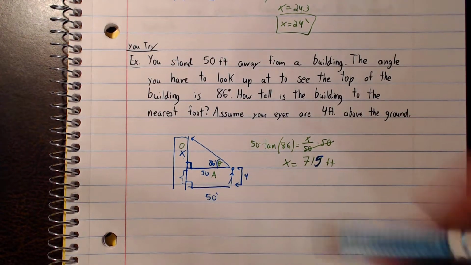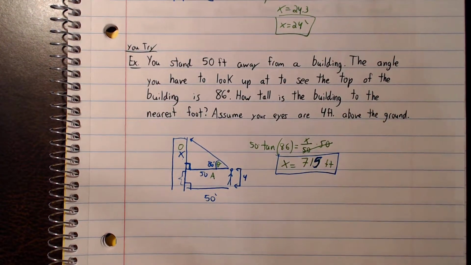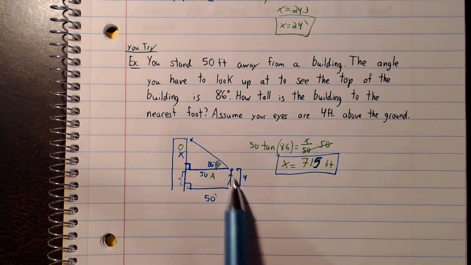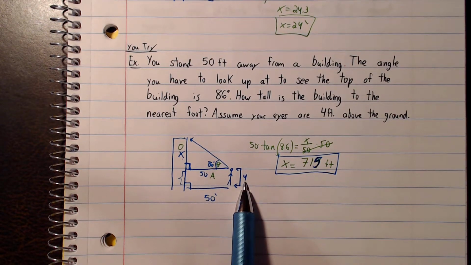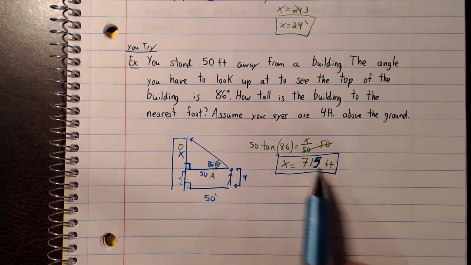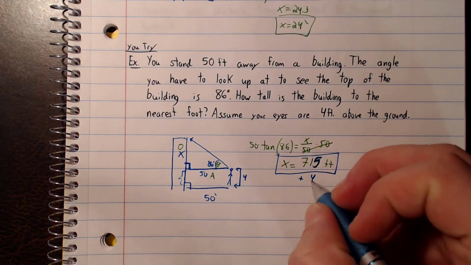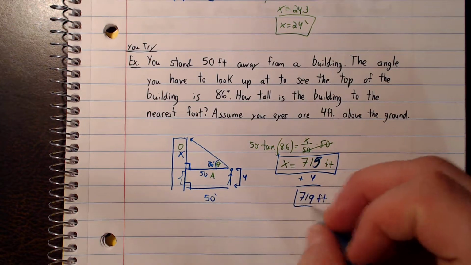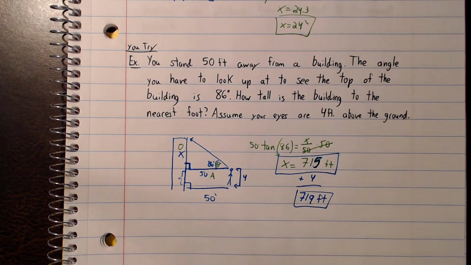Hopefully you got that same answer. Oh, I know why. Because we have to add that 4 feet. That's why. Right? That 4 feet from our eye height, we have to add in. So we get 719 feet tall. That is the height of the building.